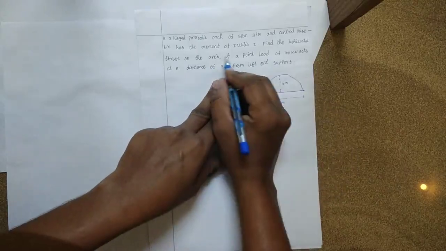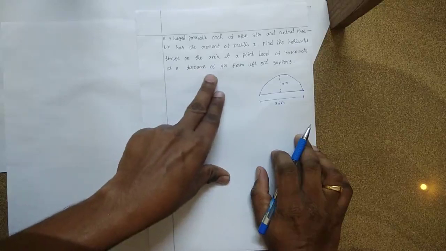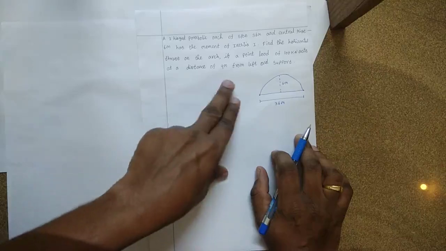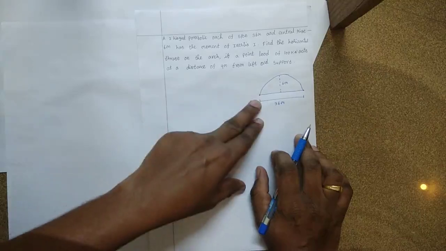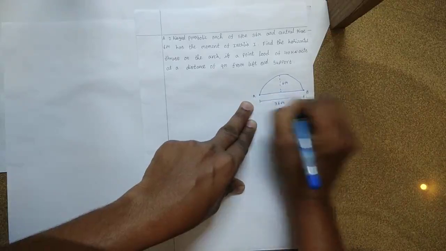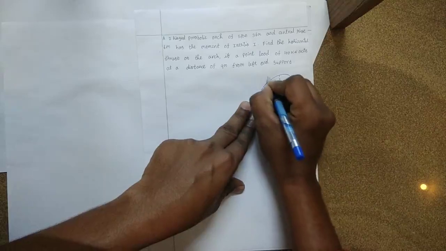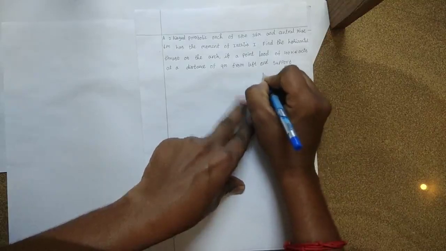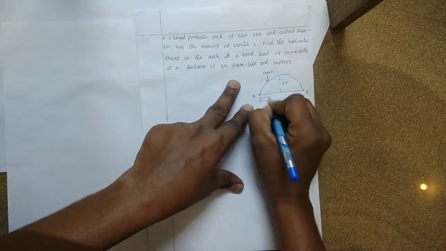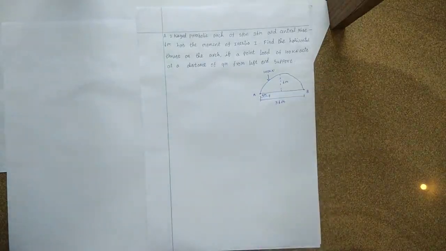And they have given the moment of inertia I, and we need to find out the horizontal thrust, if a point load of 100 kilonewton acts at a distance of 9 meter from the left support. Let us consider A and B. So from this point A, from this left support, the load of 100 kilonewton is acting at a distance of 9 meter. So this is the given problem.